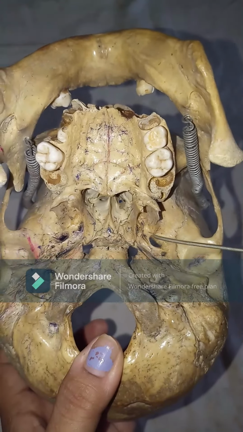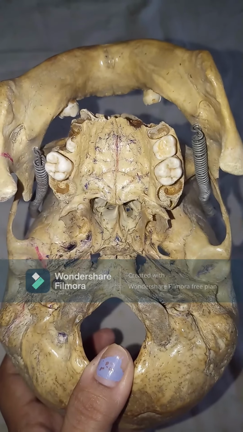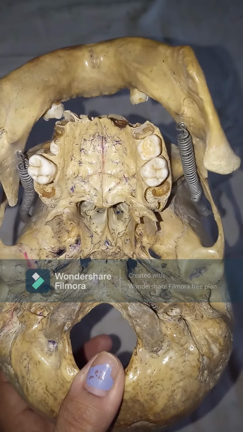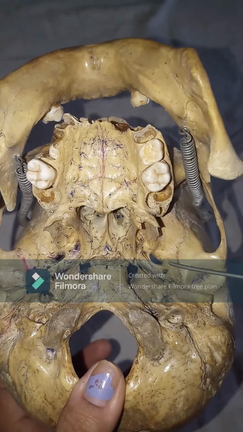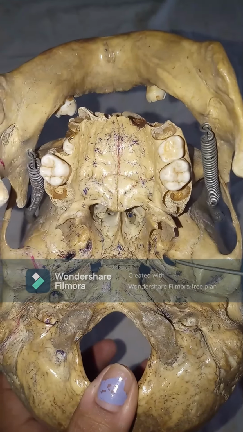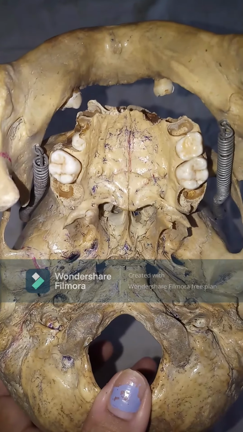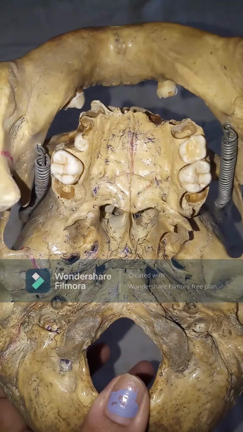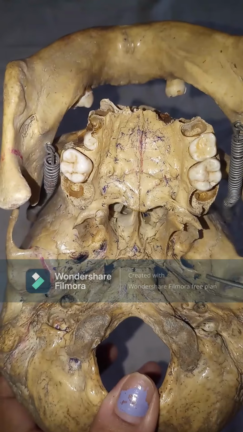So we were at the foramen ovale. It transmits four structures. MALE: M for mandibular nerve, A for accessory meningeal artery, L for lesser petrosal nerve, and E for emissary vein. So these four structures go through the foramen ovale. Spinosum transmits three structures, that is triple M: middle meningeal artery, middle meningeal vein, and meningeal branch of mandibular nerve. Okay, so these are the foramina on this aspect.